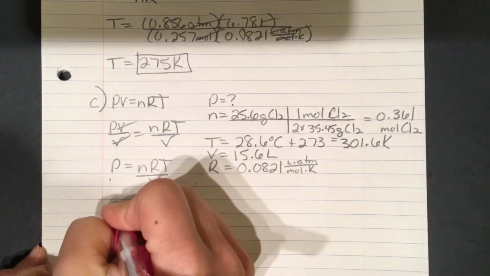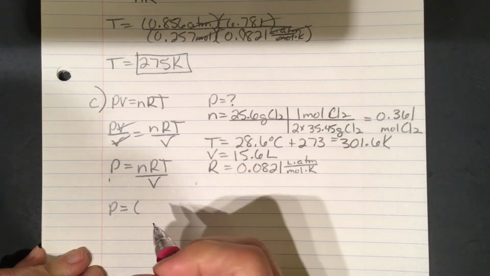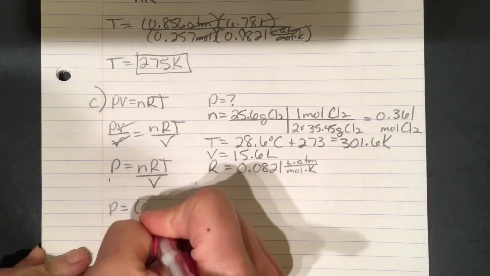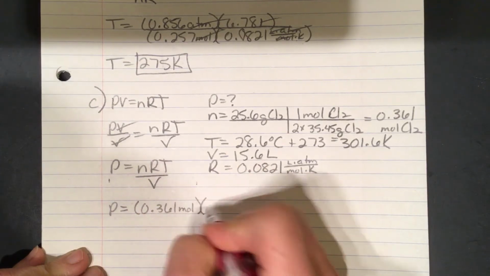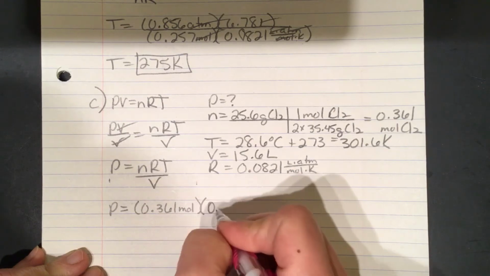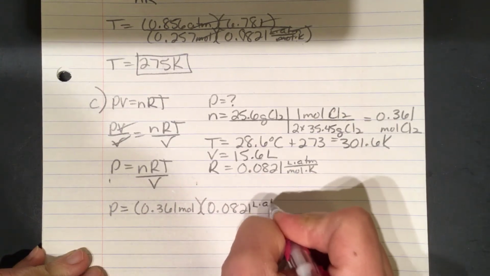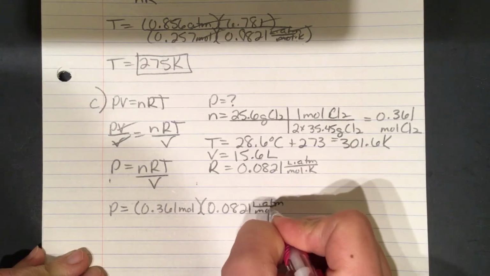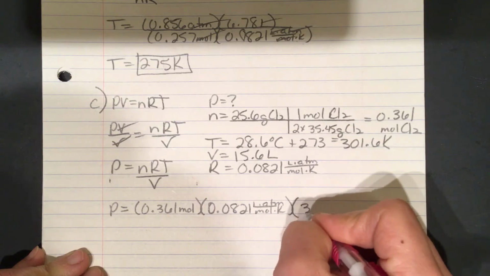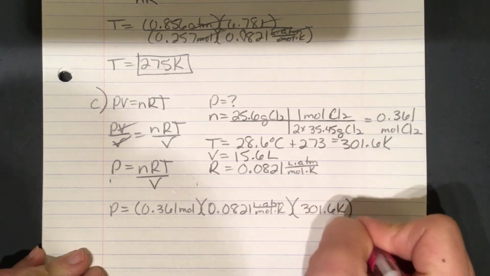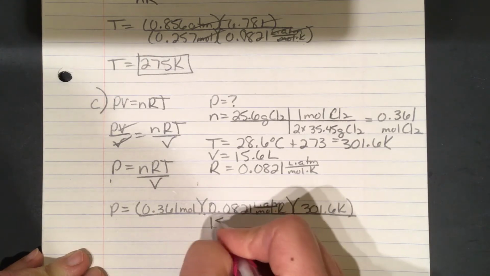So plugging into my equation, P equals, my number of moles is 0.361. My R value, temperature, and divide all of that by volume.